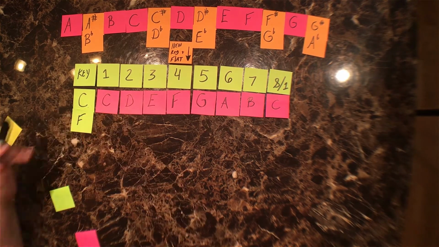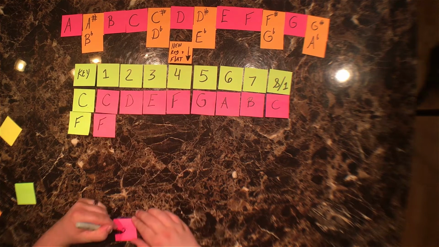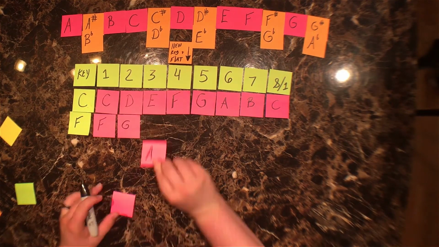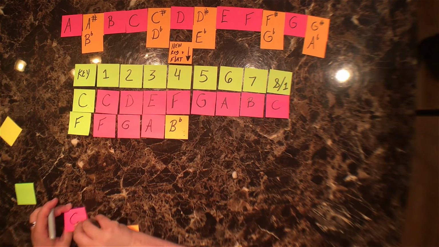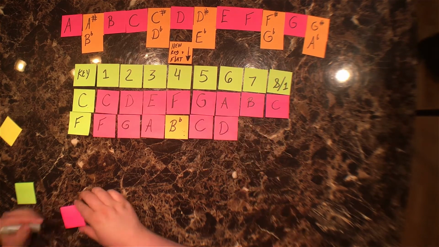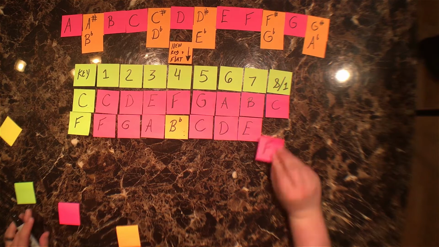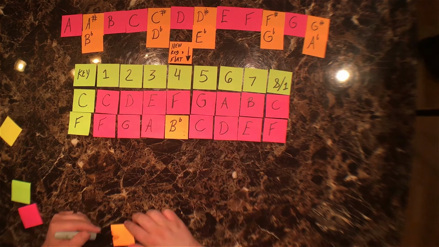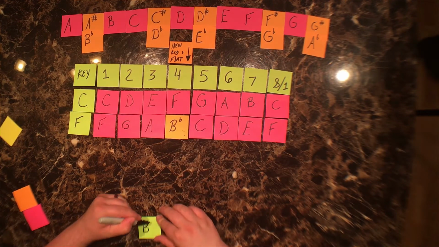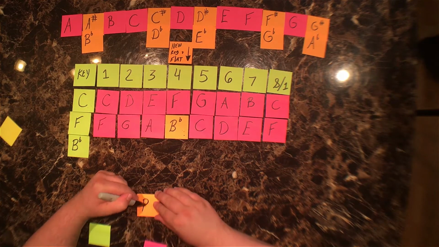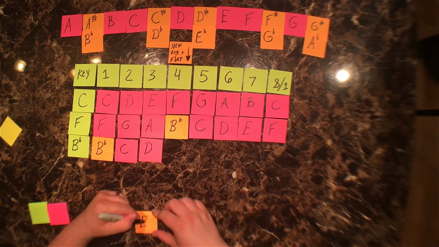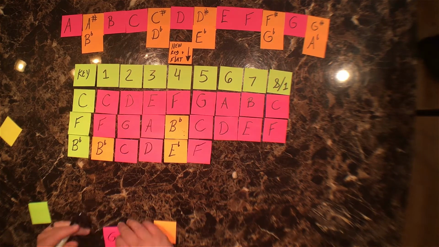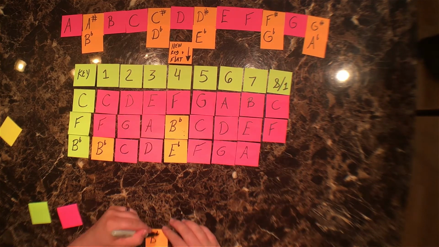Key of F. F, G, A. The 4th spot is now flat, so B is now B flat. C, D, E, F. The 4th spot is B flat and is also our new key. Key of B flat. B flat, C, D, E flat, F, G, A, B flat.